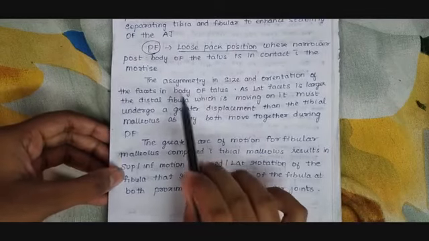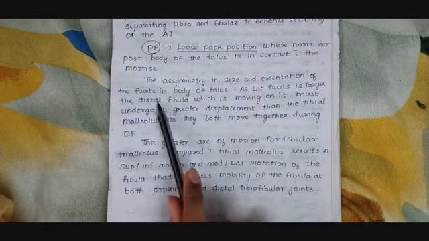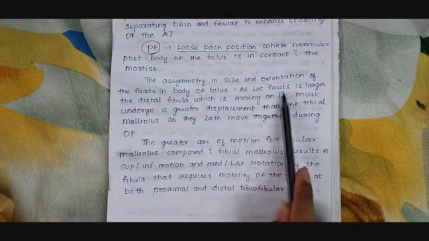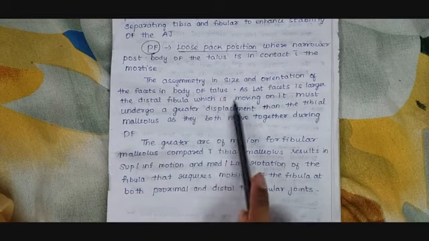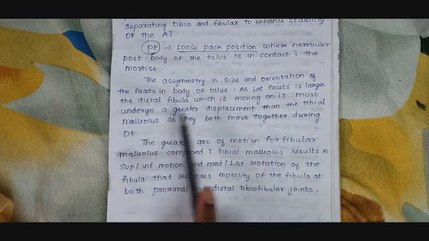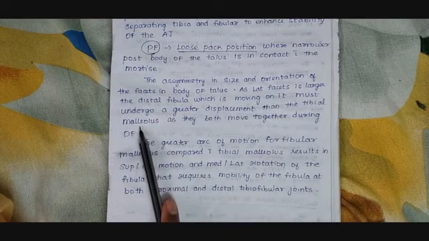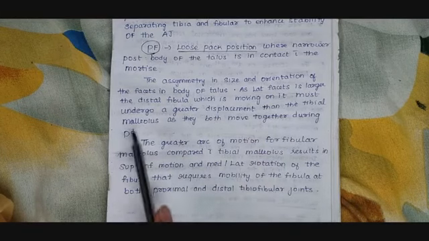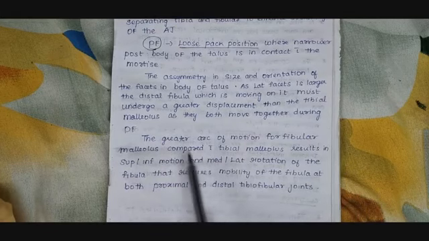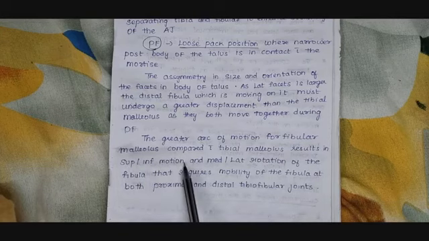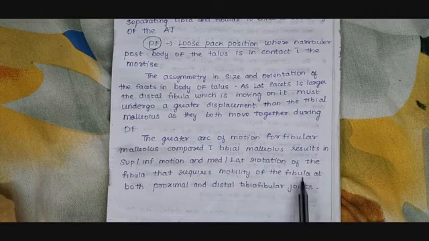Because of the asymmetry in size and orientation of the facets on the body of talus, as the lateral facet is larger, the distal fibula moving on it must undergo a greater displacement than the tibial malleoli, as they both move together during dorsiflexion. The greater arc of motion for the fibular malleoli compared with the tibial malleoli results in superior or inferior motion and medial or lateral rotation of the fibula, which requires mobility of the fibula at both the proximal and distal tibiofibular joints.